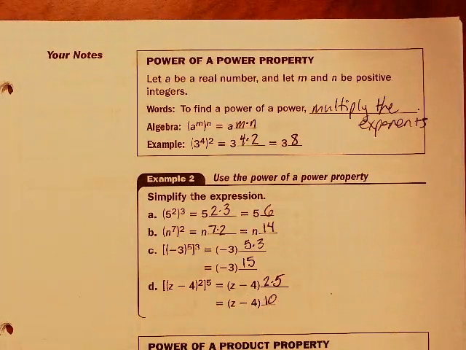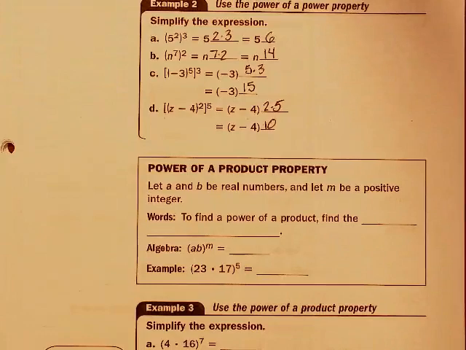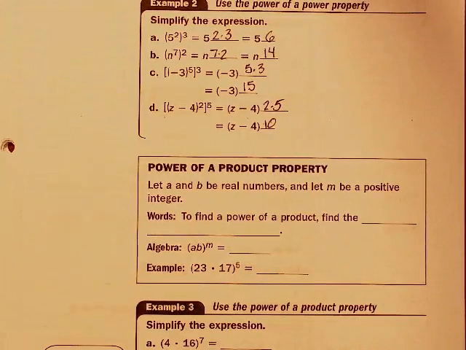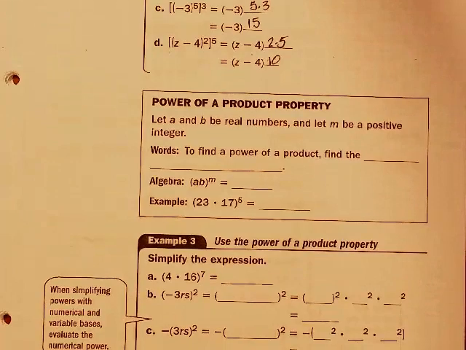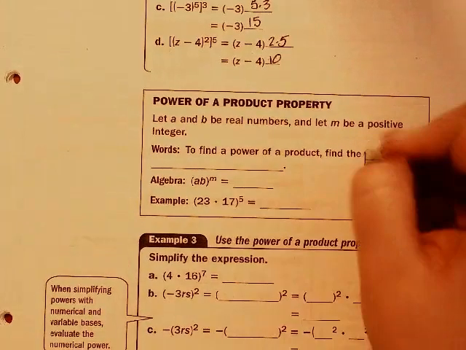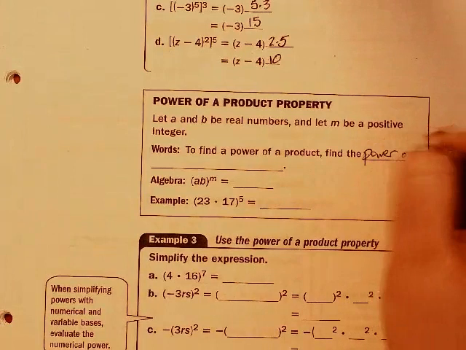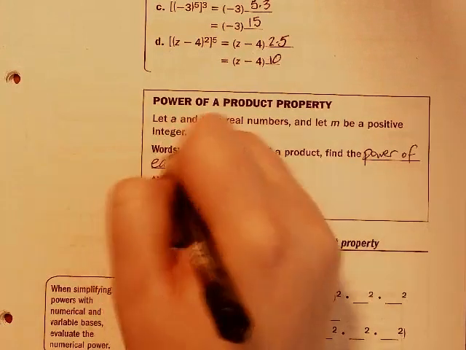Power of a product property. Let a and b be real numbers, and let m be a positive integer. To find the power of a product, find the power of each factor and multiply.